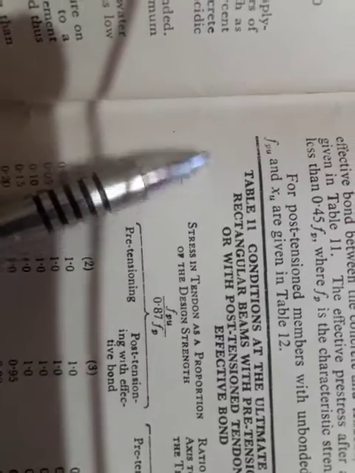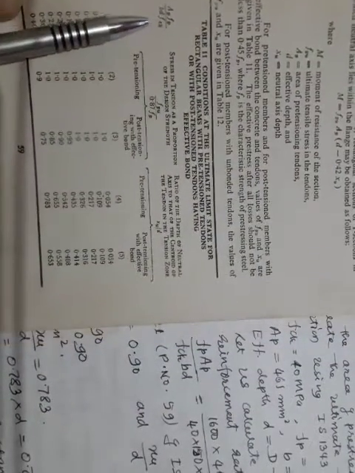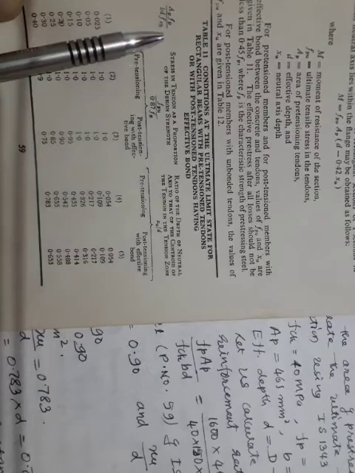Same thing, whatever is there, this IS code calls it the effective reinforcement ratio. Same thing I have written here, same thing I have calculated. Only thing is there is a slight change in the terms. Here it is AP FP divided by BD FCK. Same thing.